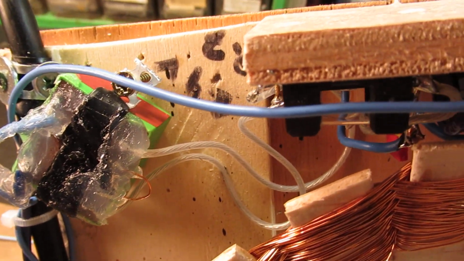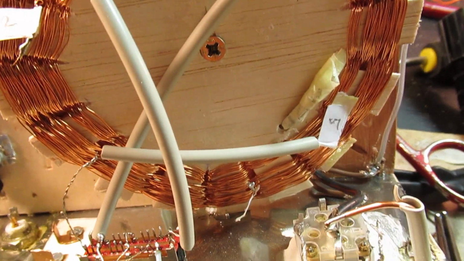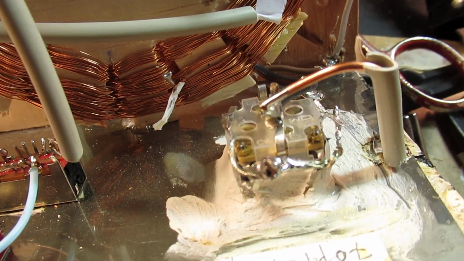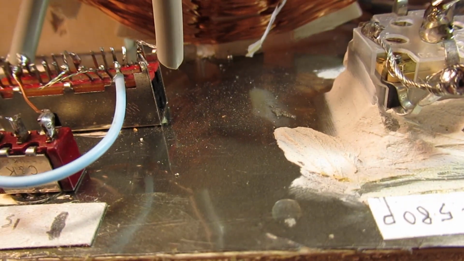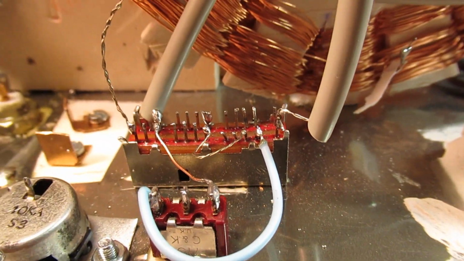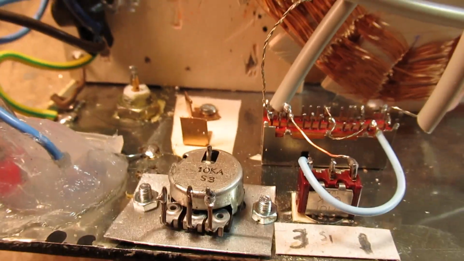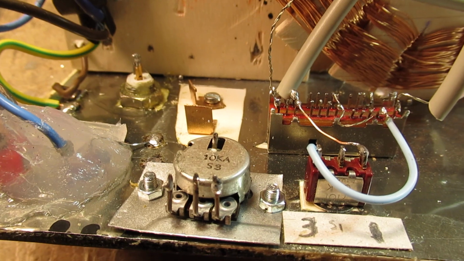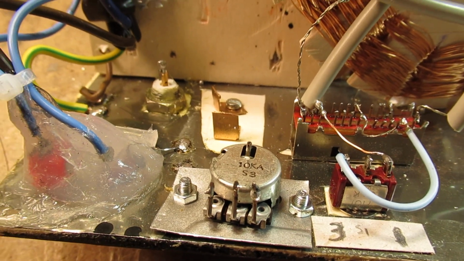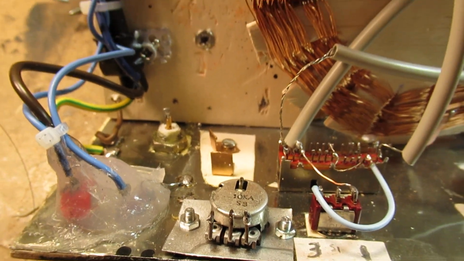Power supply, pancake coil, tuning capacitor, frequency switch. This potentiometer has to give the voltage to the field effect transistor and buffer transistor, etc.